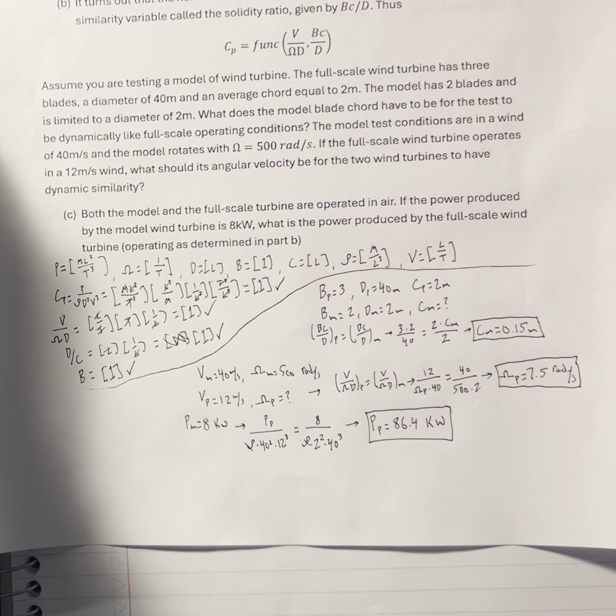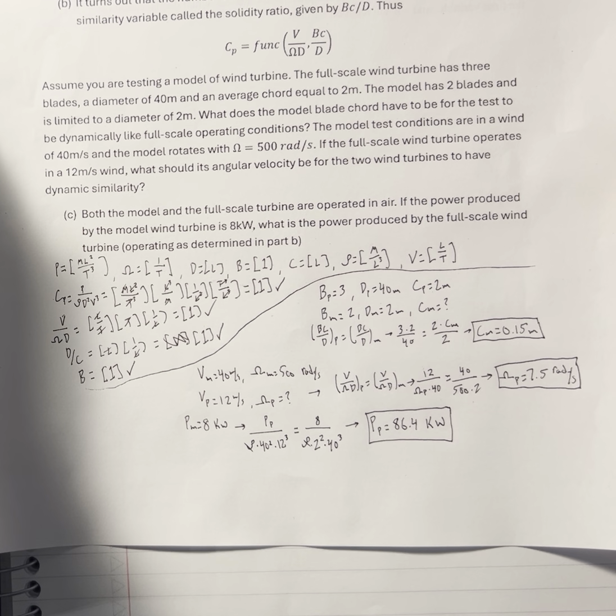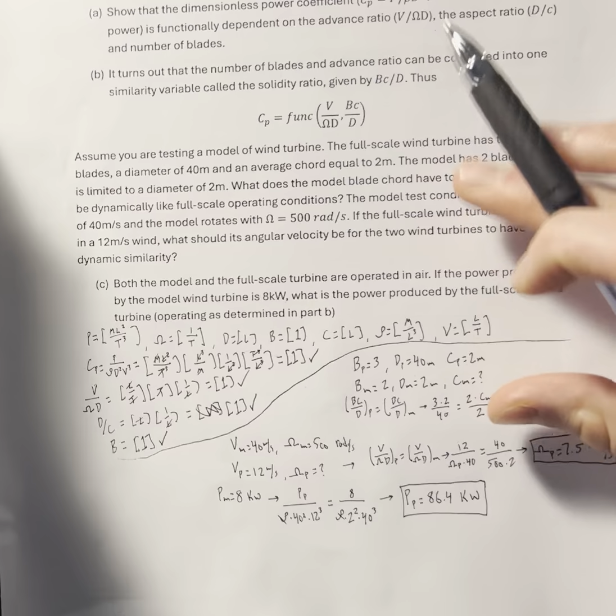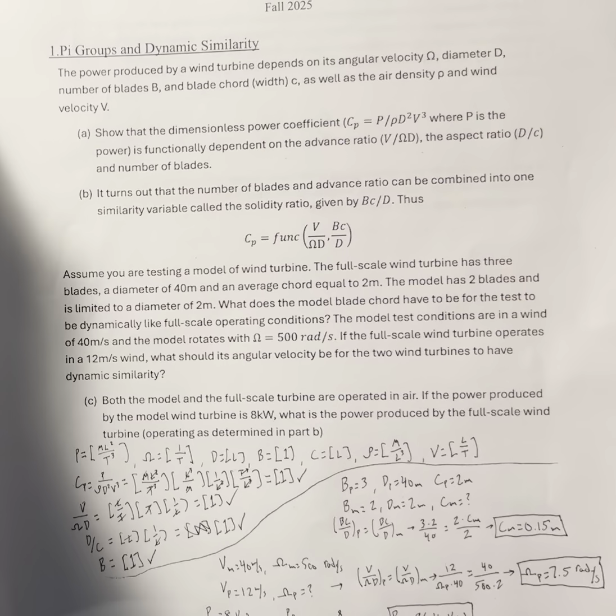It's really not bad. It's pretty basic algebra. It's, you know, very much an extension of outcome 1. So yeah, pi groups, stuff like that. It's a good time. It's not too bad.